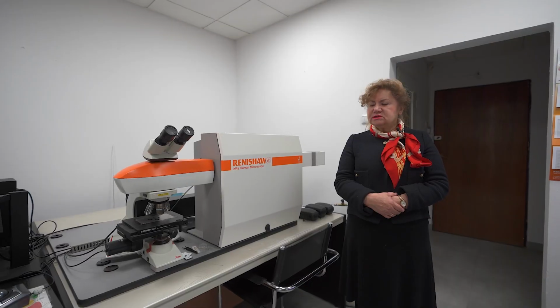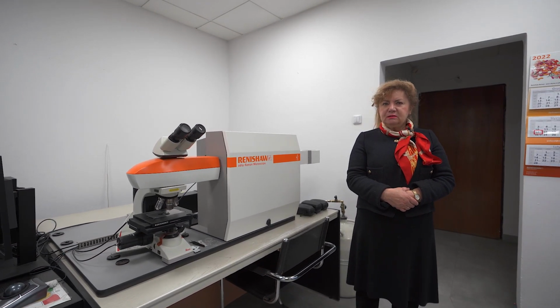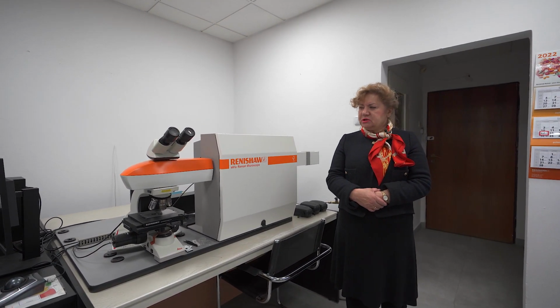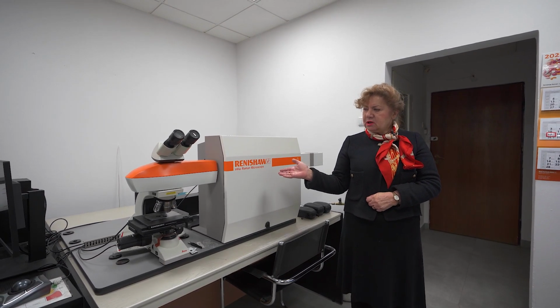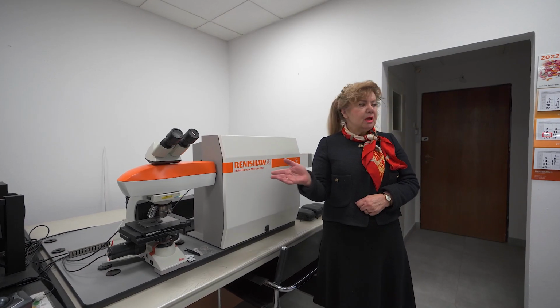Now we are in our second laboratory of nonlinear optics, infrared imaging and Raman imaging. Here we have the Raman imaging system, another Raman imaging system, and infrared imaging consisting of a microscope, detector, and interferometer.